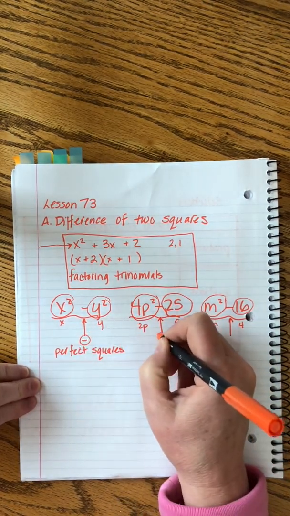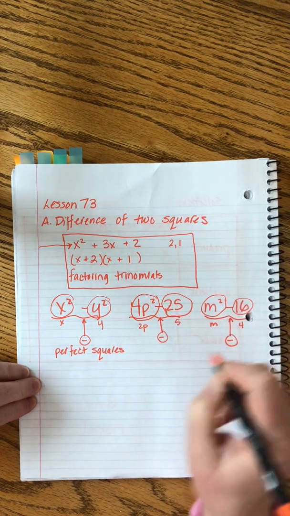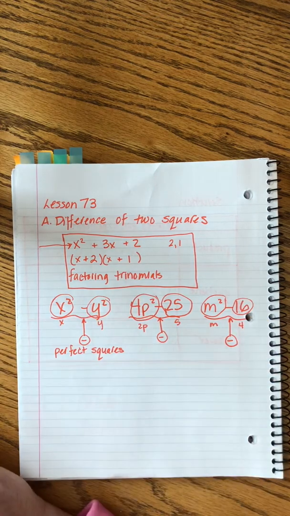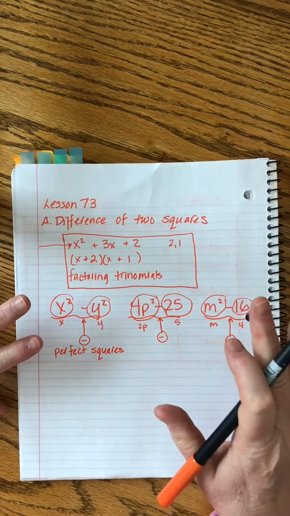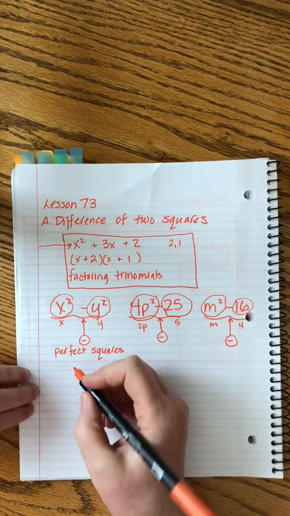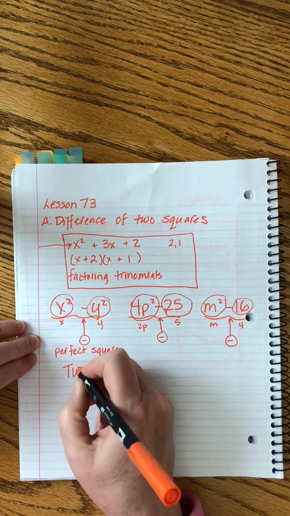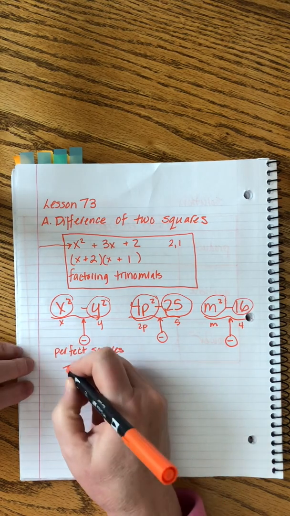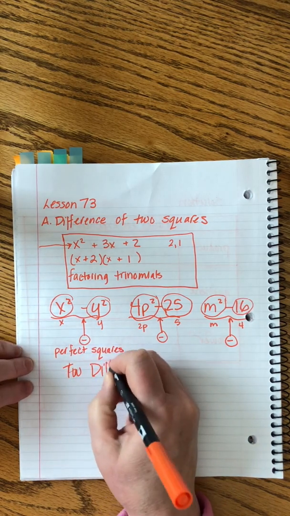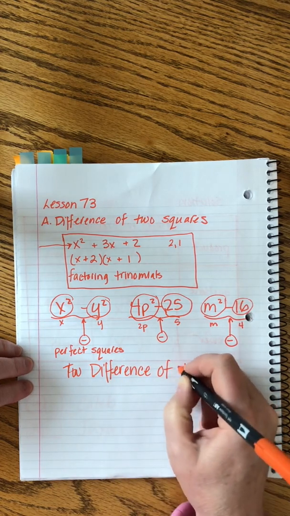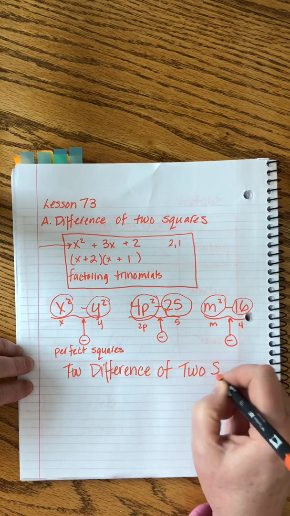The minus sign in between and the perfect squares that I circled, all right? When we see that pair of characteristics in an expression like this, we know that we have what's called, oh, I didn't write it the way I wanted to, difference of two squares.